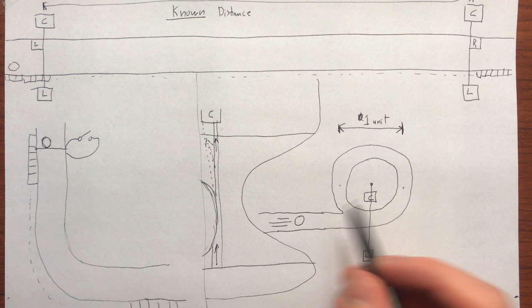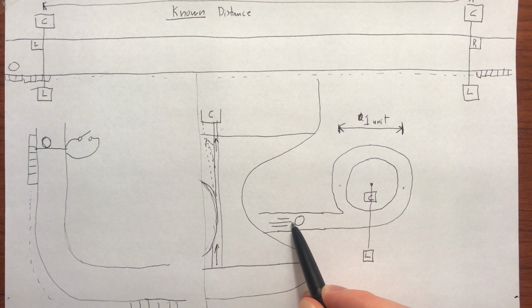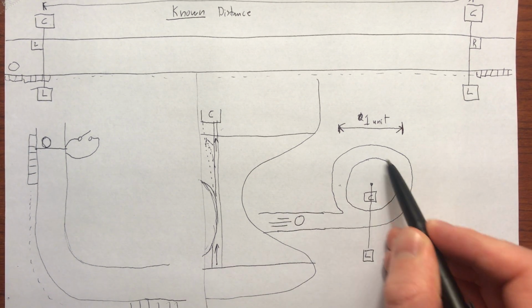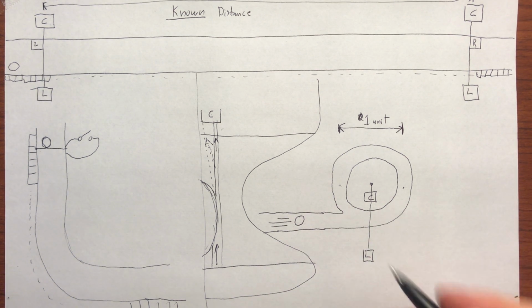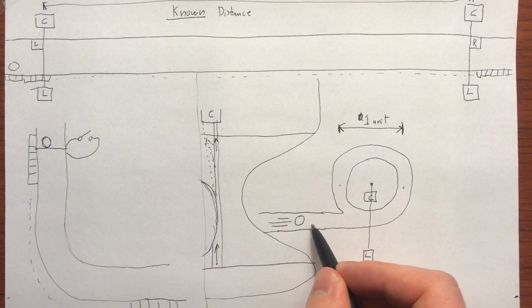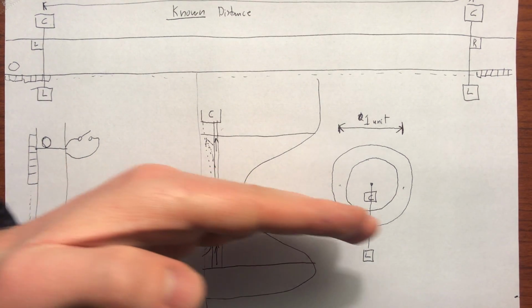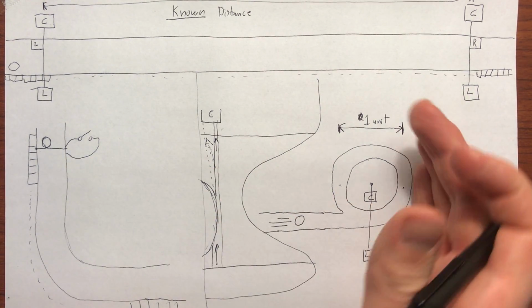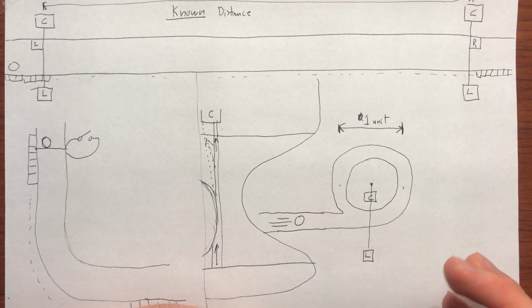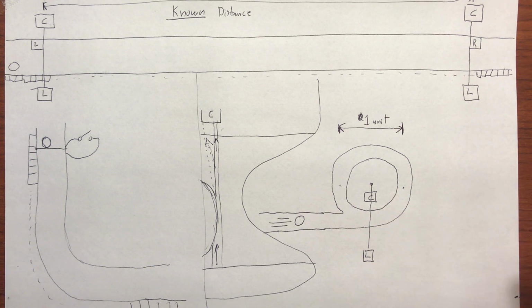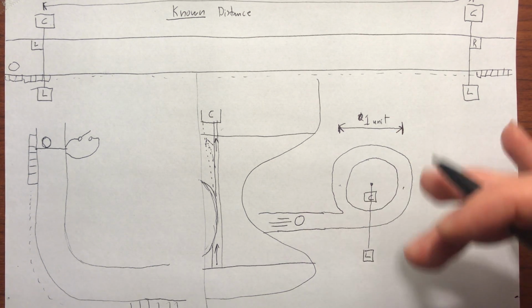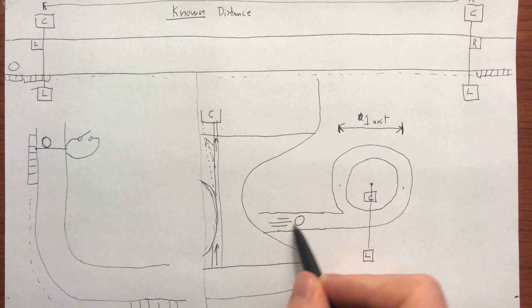Now, a little bit of physics here. We know that to change direction requires energy. This ball has inertia, it has momentum, it wants to go straight, and we're causing it to change direction. So that inertia has to be overcome. And the only energy we have to pay for that is the speed of the ball.